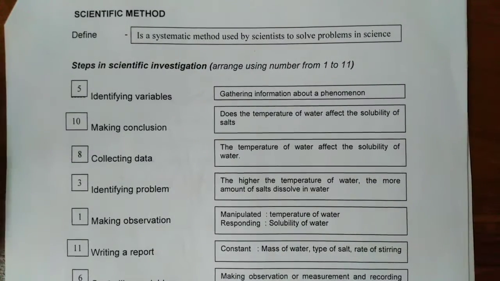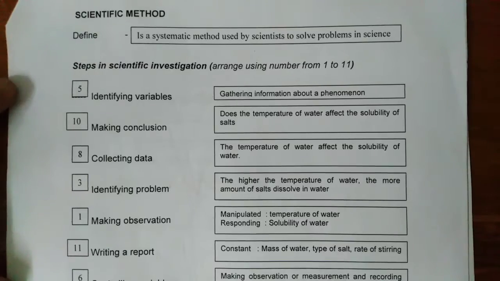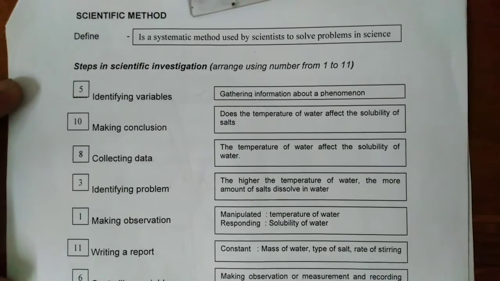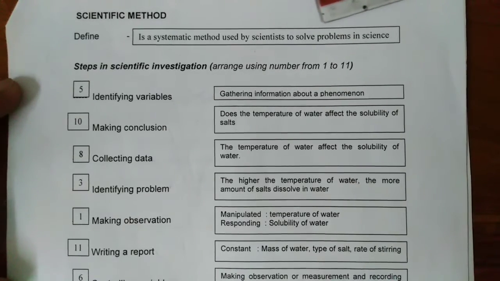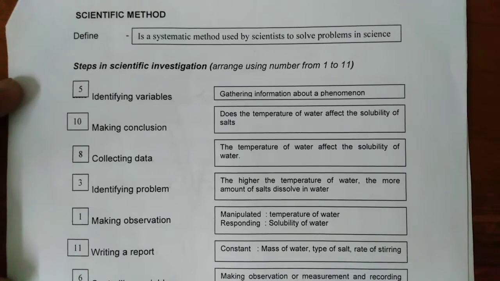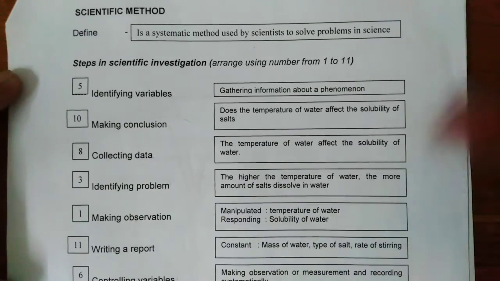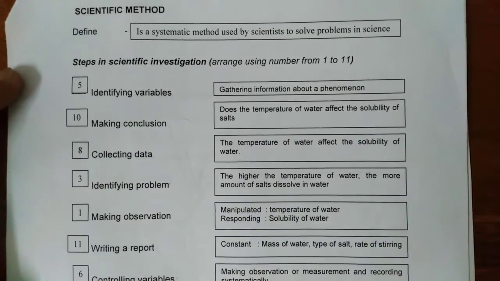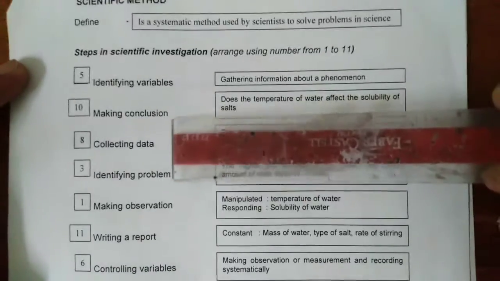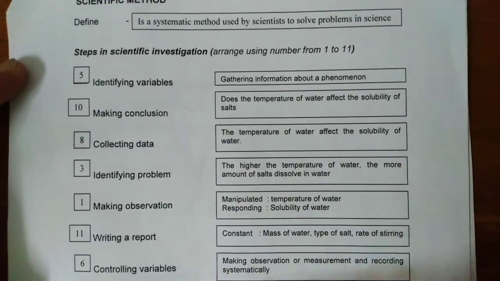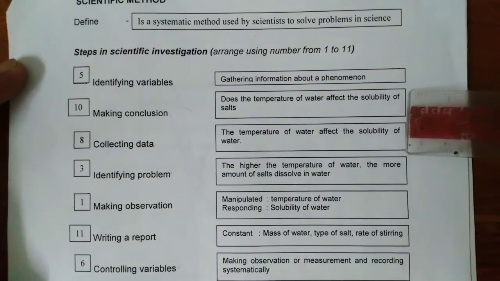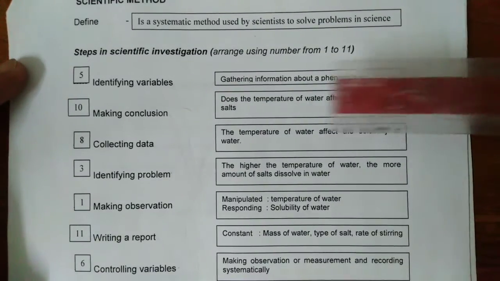Scientific method. What is the definition of scientific method? It can be defined as a systematic method used by scientists to solve problems in science. So these steps are used to carry out an experiment and to understand phenomena of nature. Below here we have 11 steps. While you make a revision, you can try to arrange these steps using numbers from 1 to 11 and try to match the correct statement with the correct steps.